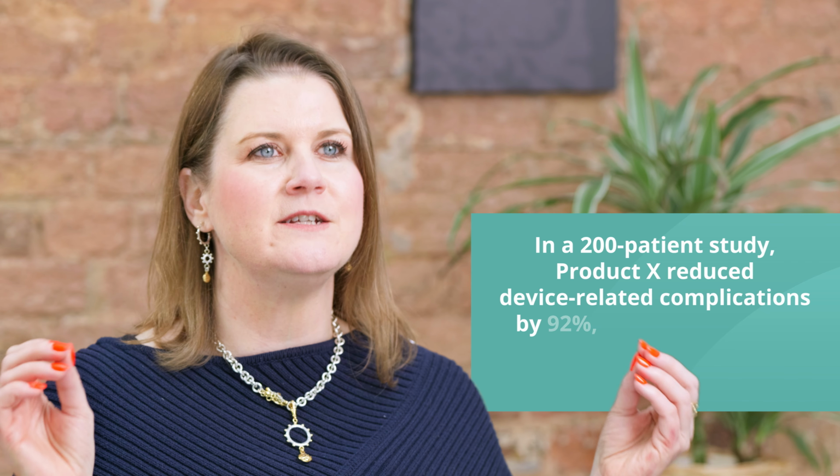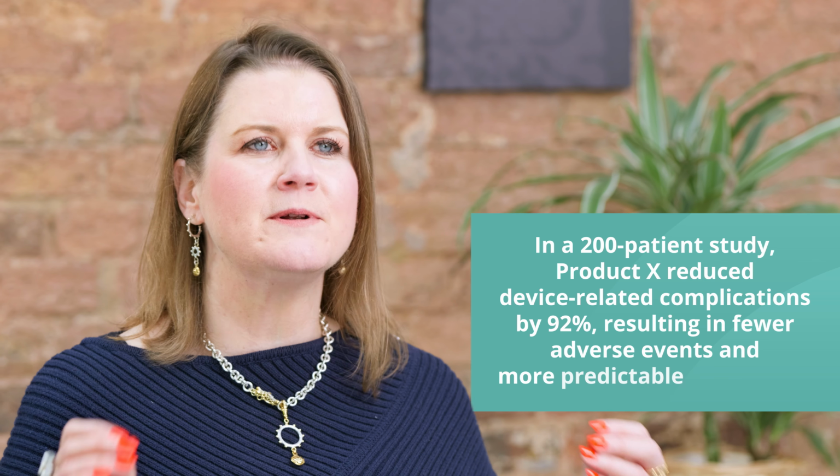In a 200-patient study, Product X reduced device-related complications by 92%, resulting in fewer adverse events and more predictable procedures. See how that one line changes the weight of the entire message. Without it, you're making a claim.